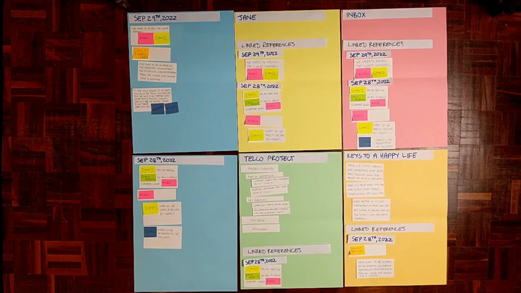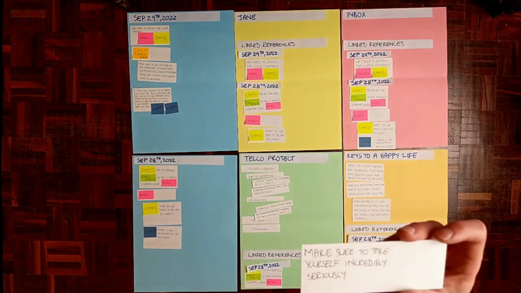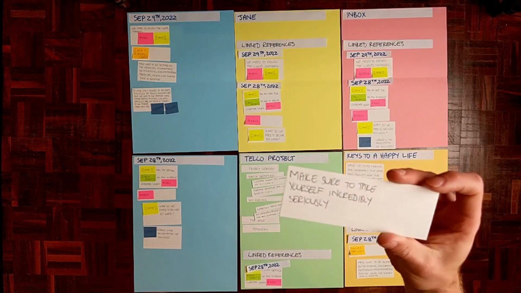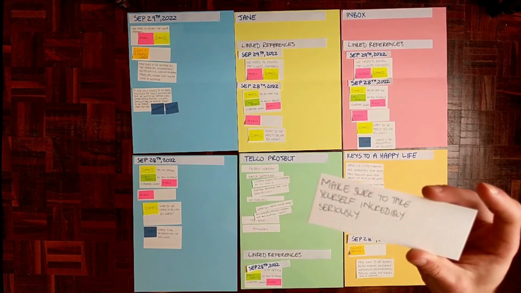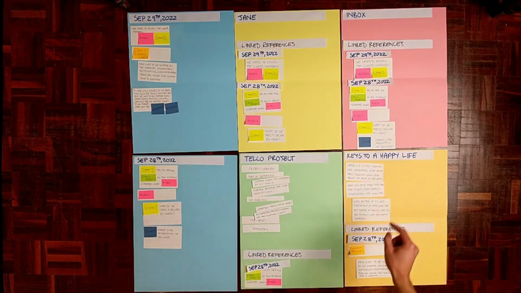But I could enter information anywhere. So hypothetically, and this is not a very good example, I'm working in my inbox page and then suddenly I start thinking about this article I'm writing, Keys to a Happy Life. And this is a thought that I had. Make sure to take yourself incredibly seriously. Now I can make it appear on this node over here by adding a backlink.